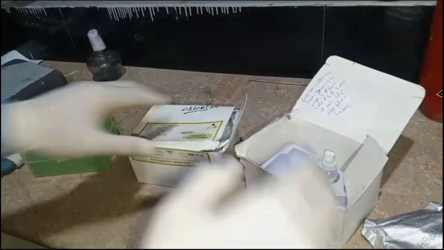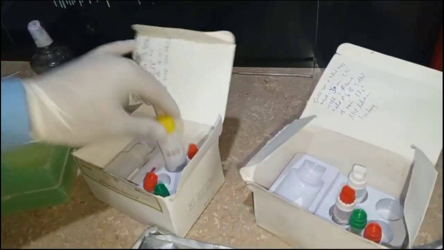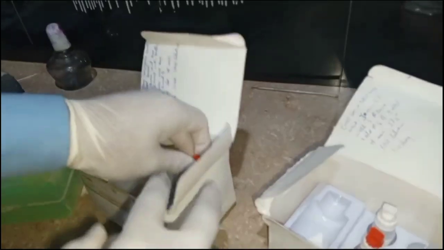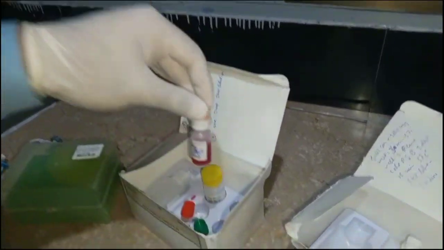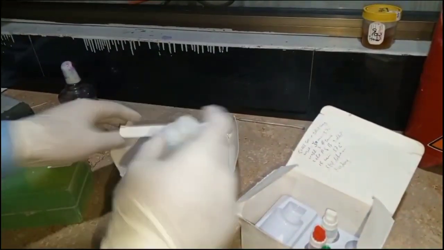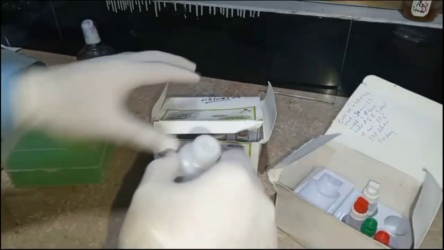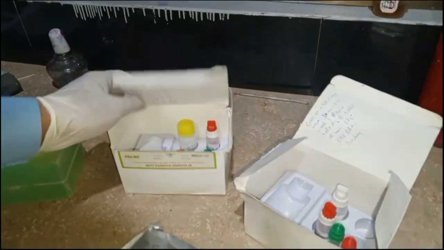The same things are also present in the HBeAg kit. It also contains wells, as you can see. These are the wells that are coated with the antibody, so when antigen is present, it will react. So these are the HBeAg wells. We need a stop solution. This is the HBeAg conjugate, and it also contains the positive as well as negative control. It also contains the wash buffer as well. So wash buffer is present in the case of both HBeAg and HBeAb.